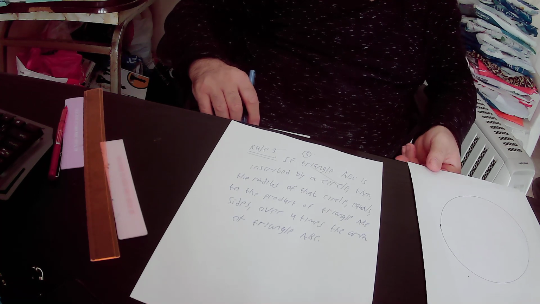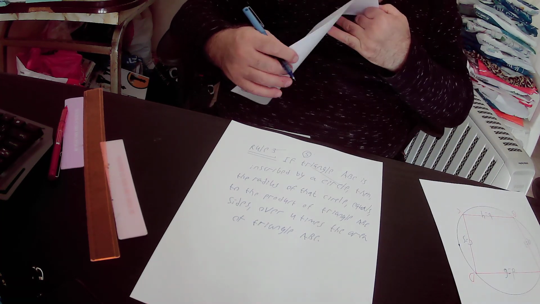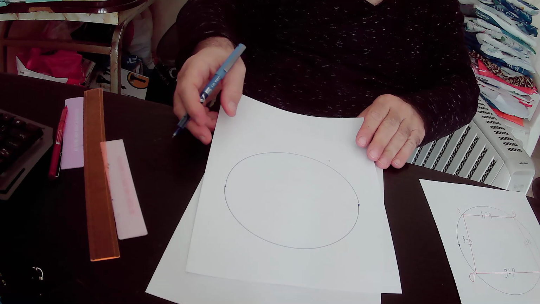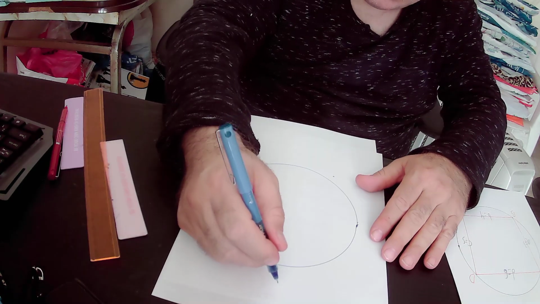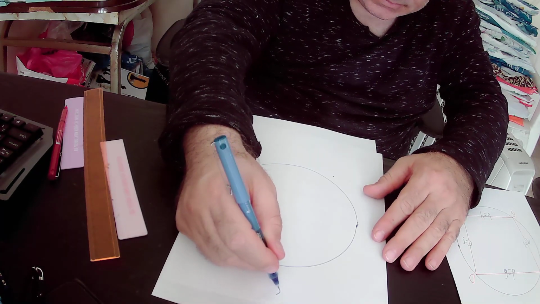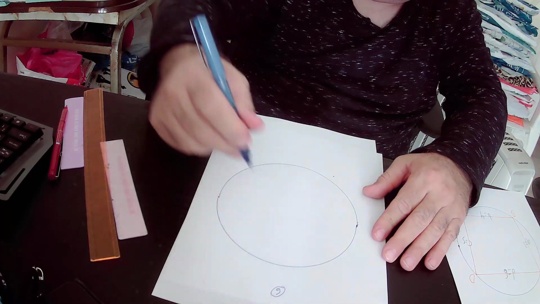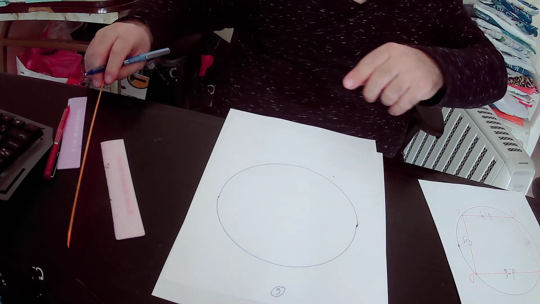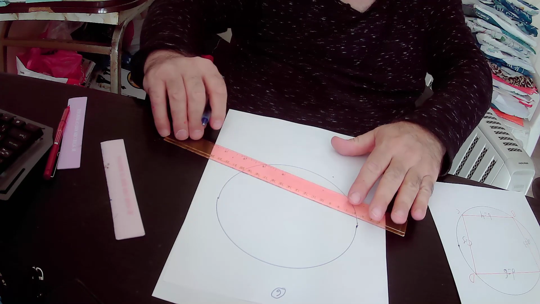So if we have this circle and this circle blocks triangle ABC, that is to say, triangle ABC is inscribed by this circle.